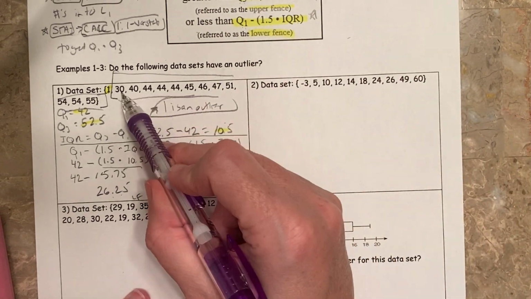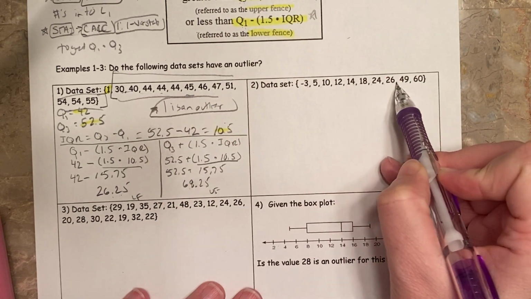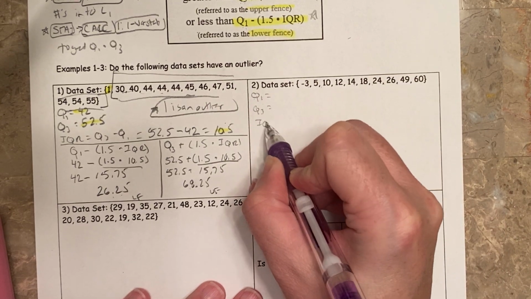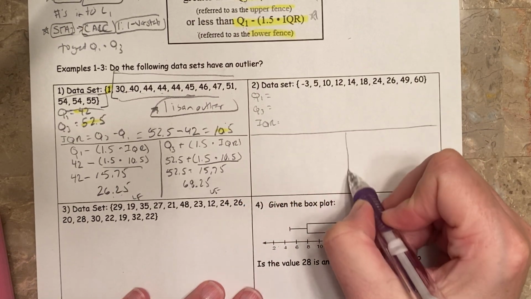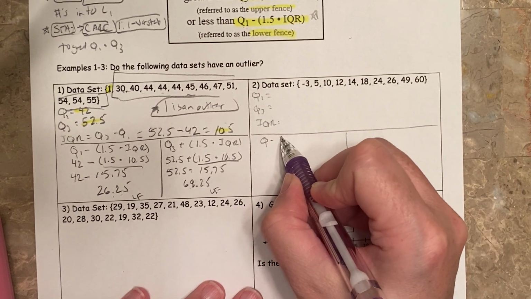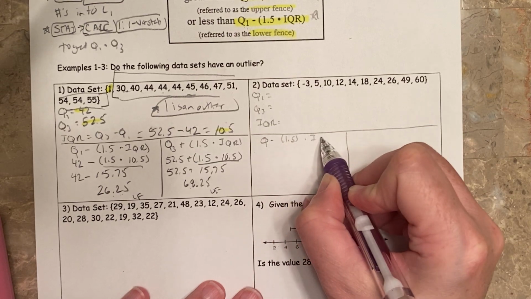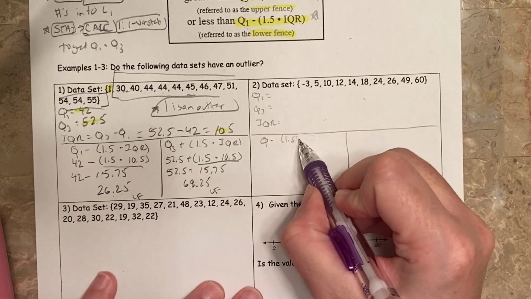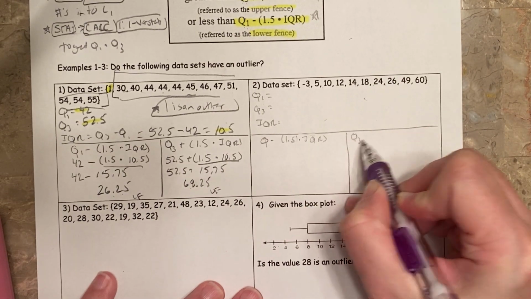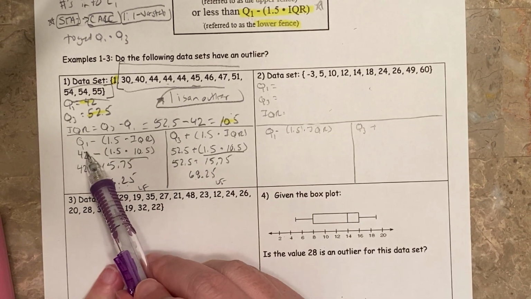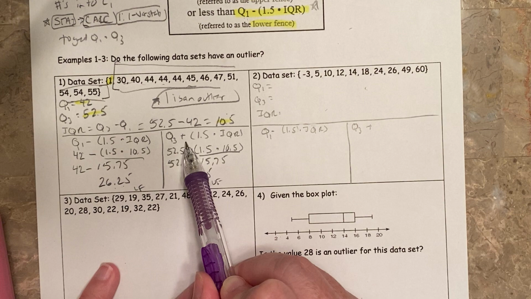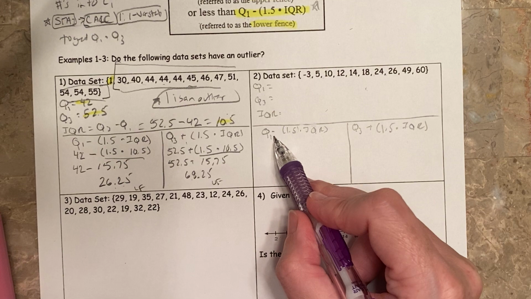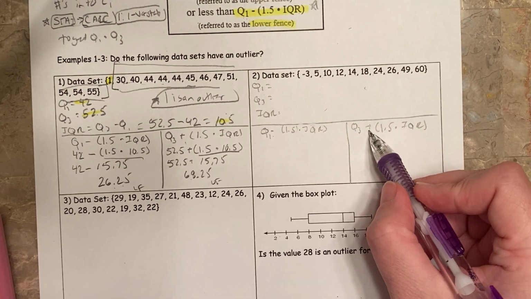All right, number 2. And also notice, by the way, these always have to be in numerical order too, which they are. Good. Okay, so let's see. We need a Q1, we need a Q3, we need an IQR, and then we have our 2 sections, and 1.5 times IQR, and then Q3 plus. Okay, so notice the lower one is subtracting and the upper one is adding. This might help you memorize it: think of lower like less, so subtract, and upper is like more, so that's plus.